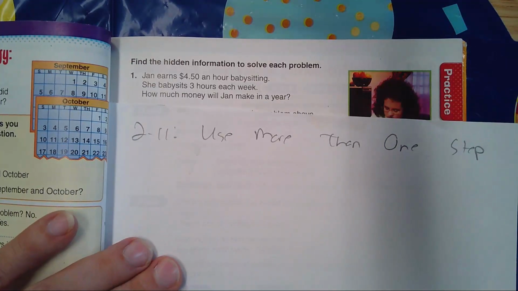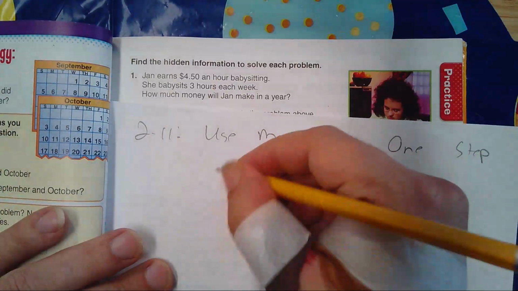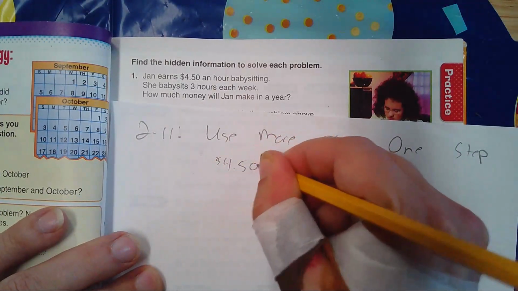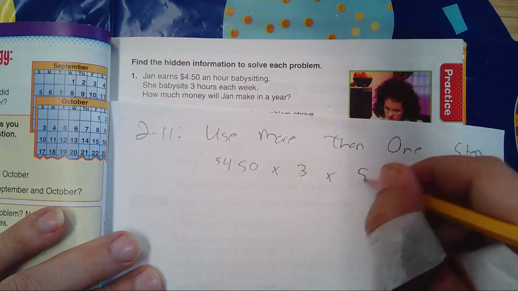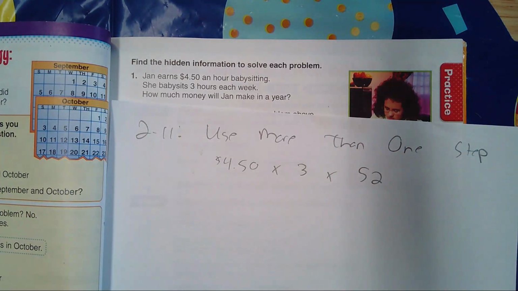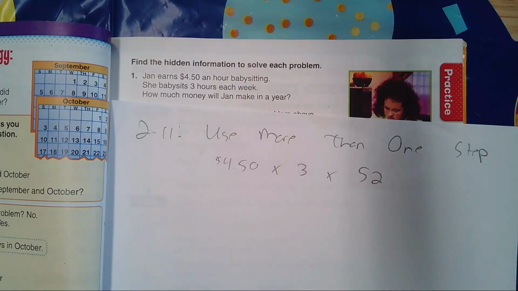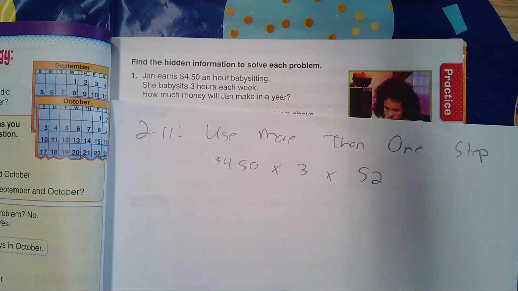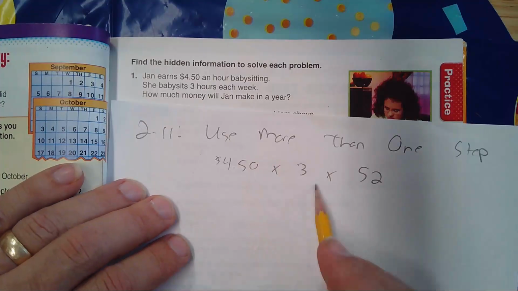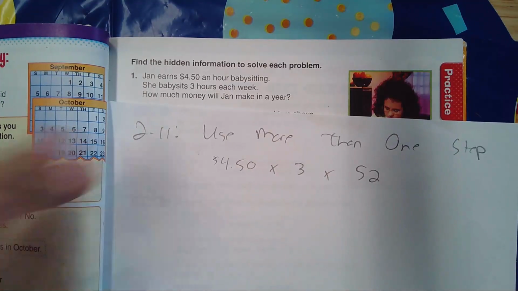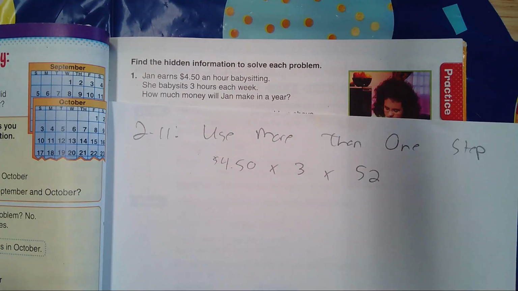How did I get $775? So to get there, you can do this in any order, but 4.50 times 3 times 52 is what you're ultimately going to be up to here. Are you supposed to do $4.50 times 2 times 52? You'll multiply these three numbers together in some way.